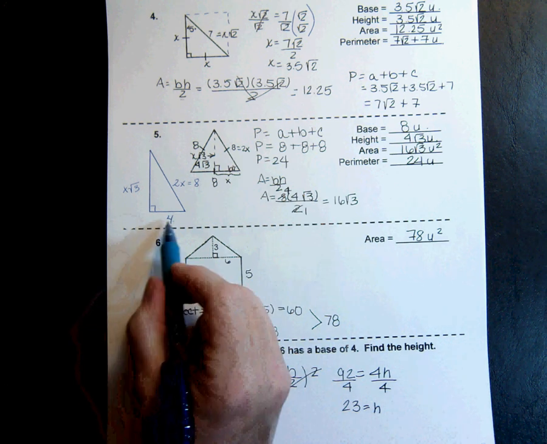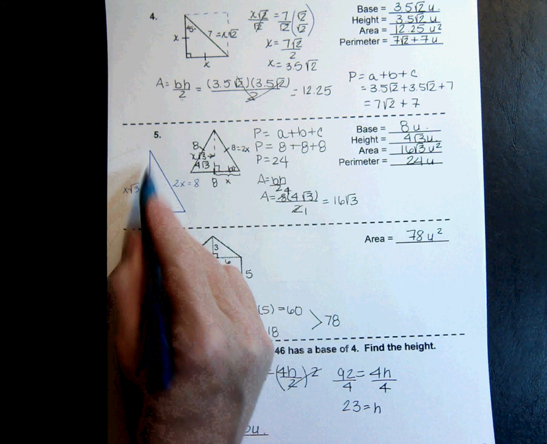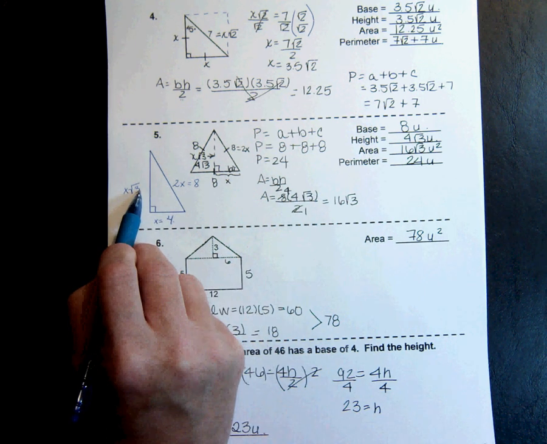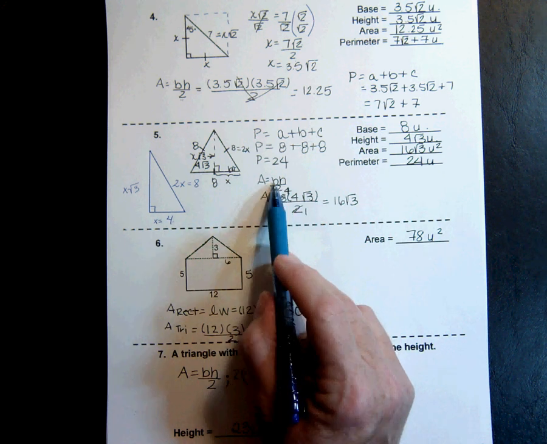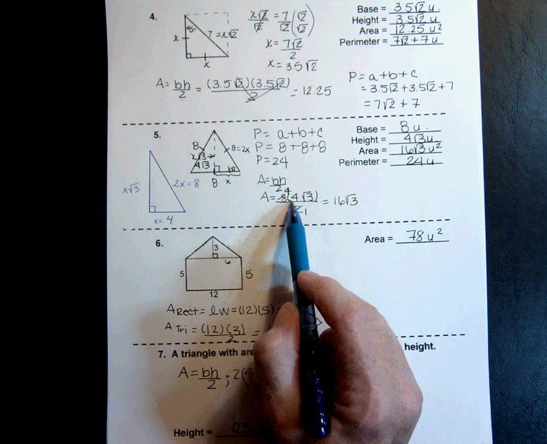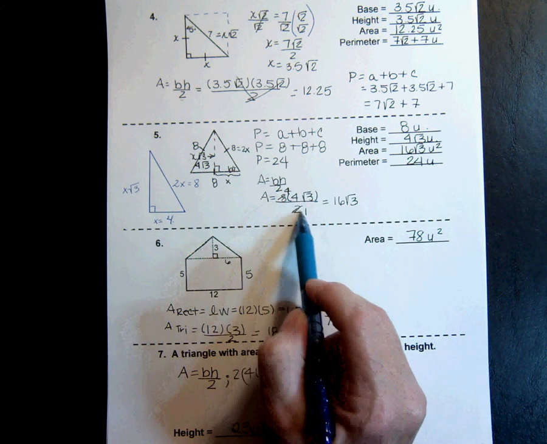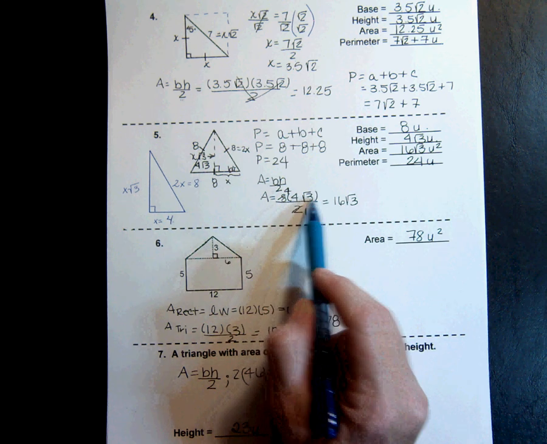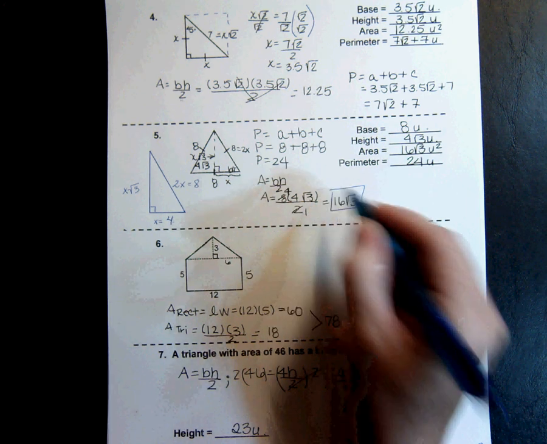So now that we've discovered that x is equal to 4, then this height measurement is 4 square roots of 3. So, multiplying, you go back to your formula, your base is 8 times 4 square roots of 3 divided by 2. They reduce, this becomes 4. 4 times 4 square roots of 3 is 16 square roots of 3. Again, using more radical rules.